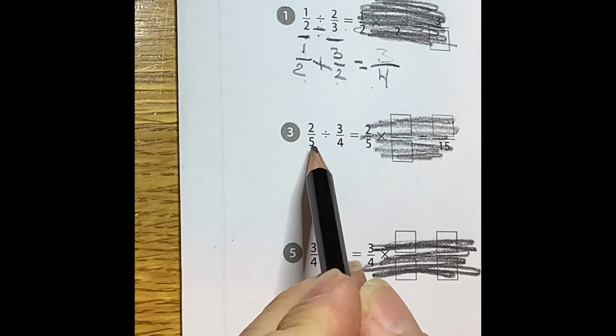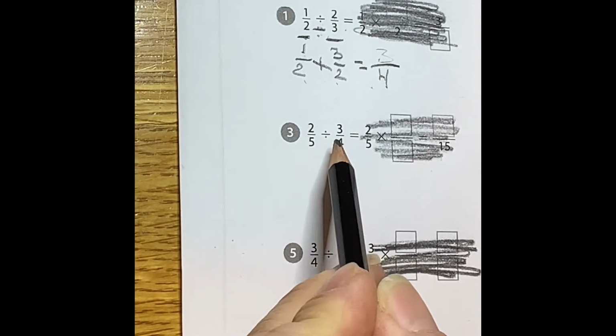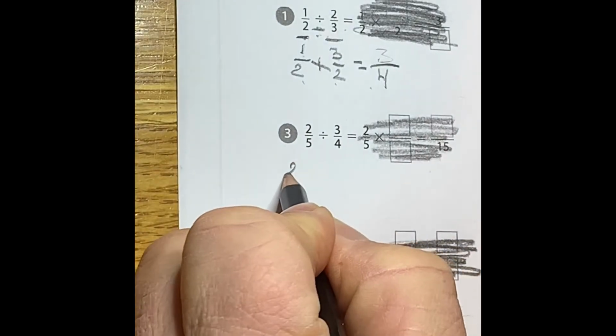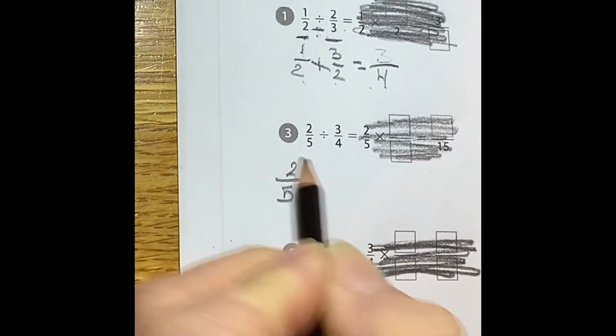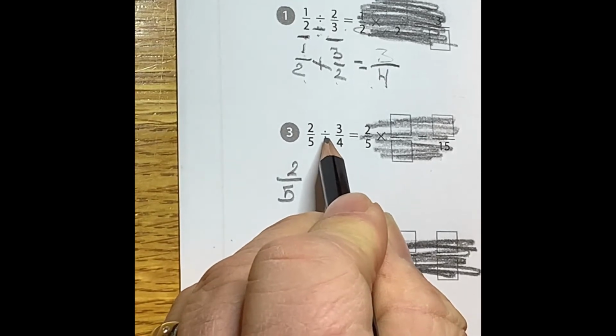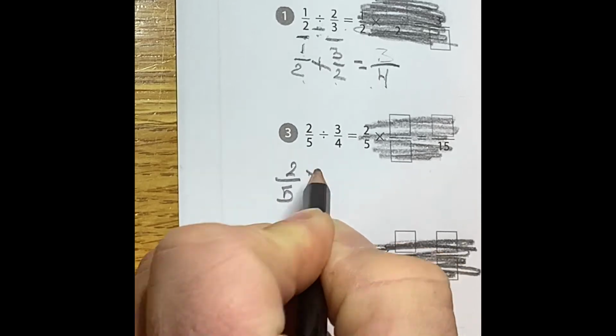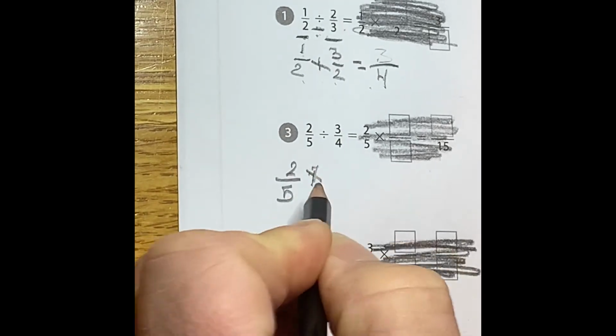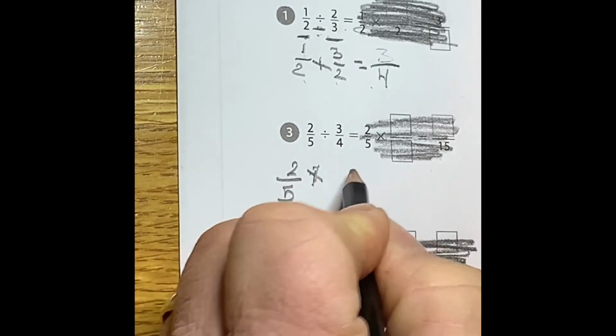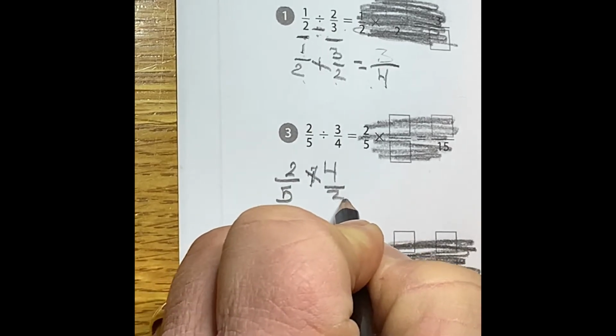We have 2/5 divided by 3/4. What do we do first? Keep, change, flip. We keep the 2/5. We change the division sign into a multiplication sign, and we flip 3/4 to 4/3.